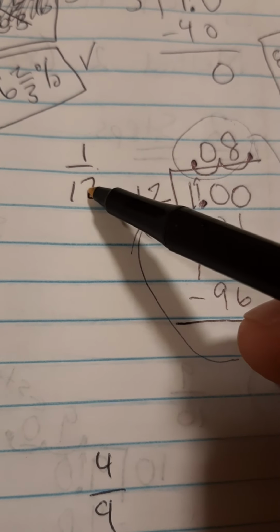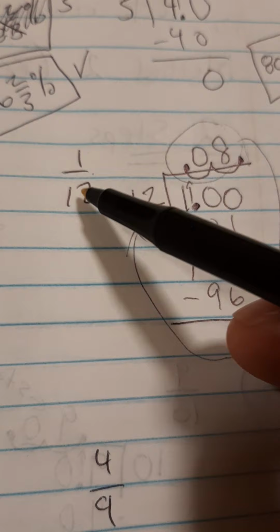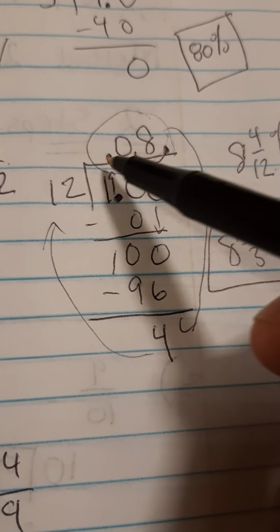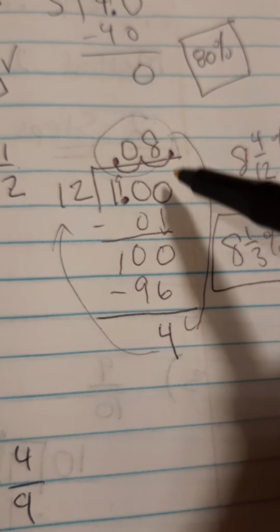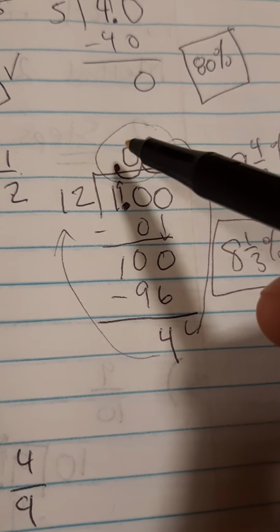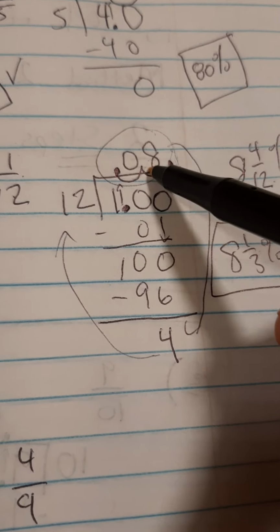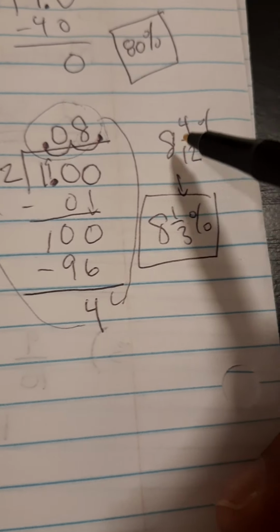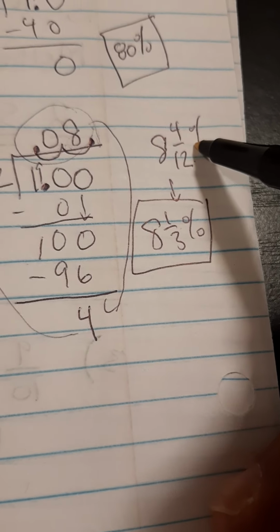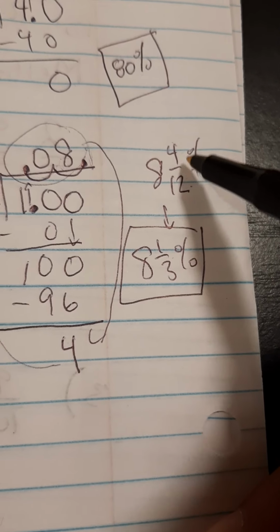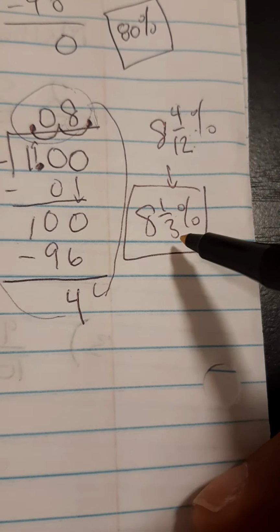Step 1, take the fraction and turn it into a decimal. We did that. Step 2, take your decimal answer, and by moving the decimal over to the right 2 spaces, turn it into a percent. And then right here, we need to reduce. And that's what we did. We reduced it. Our answer is 8 and 1/3%. Let's move on to row 5.